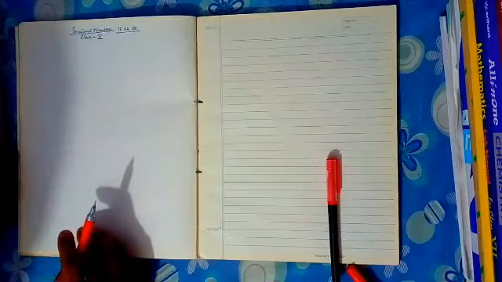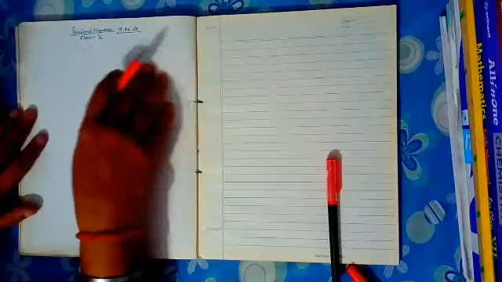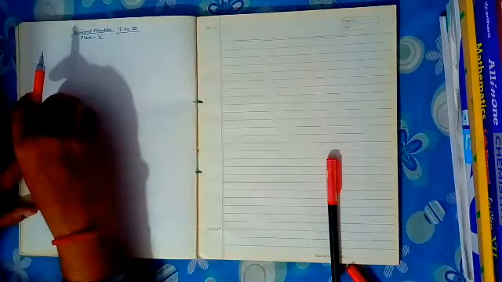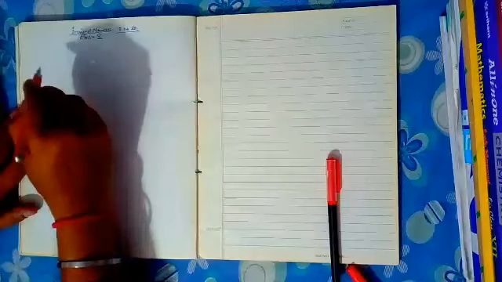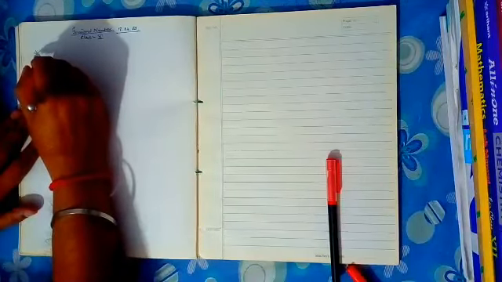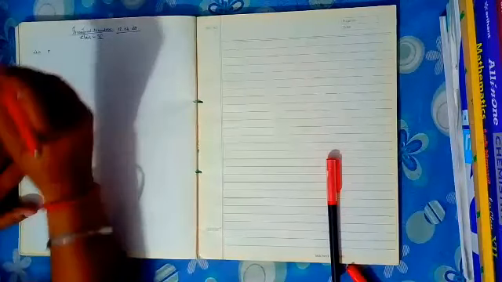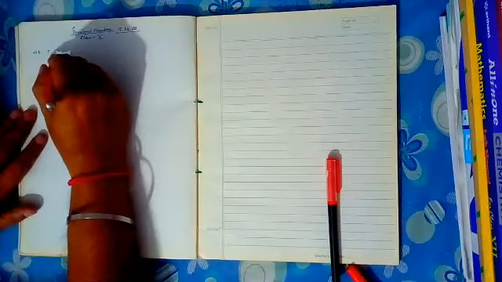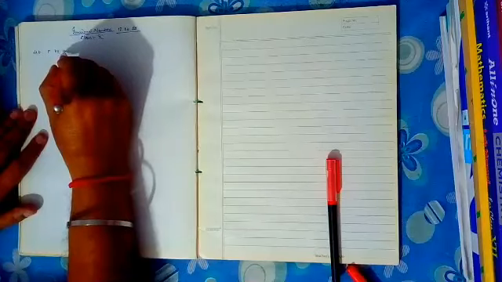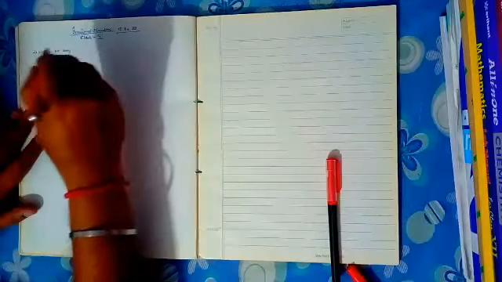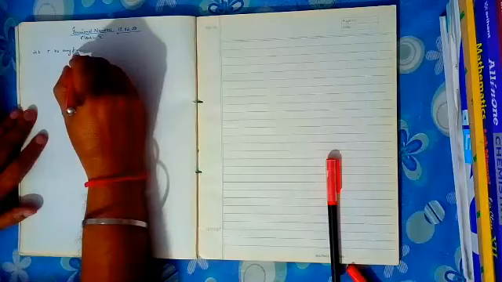Now, to prove whether a number is an irrational number or a rational number, first what we have to know. Let us explain that. Let P be any prime number.